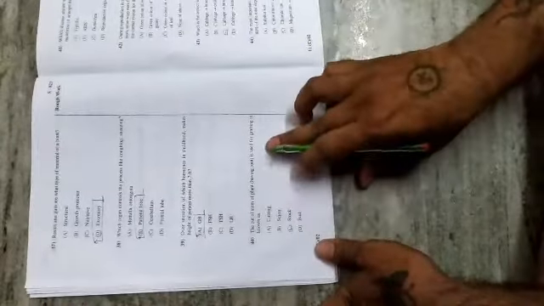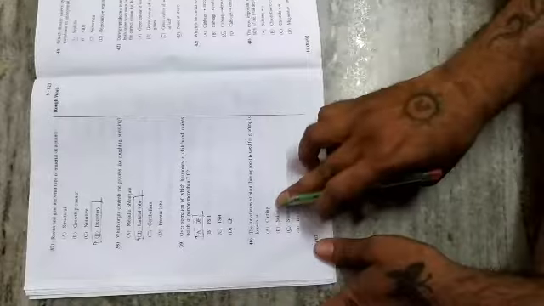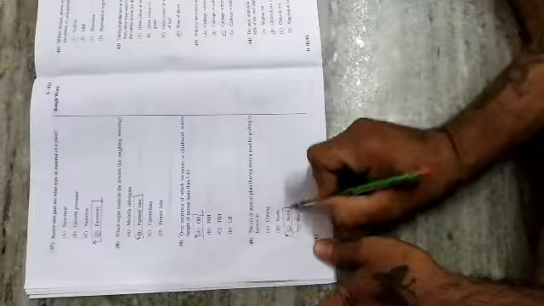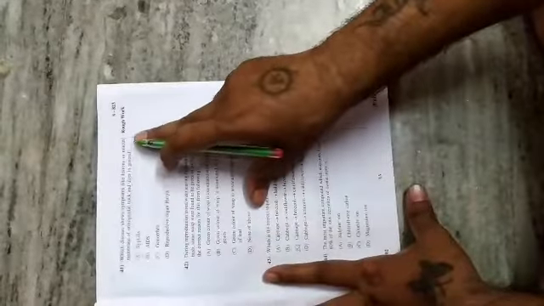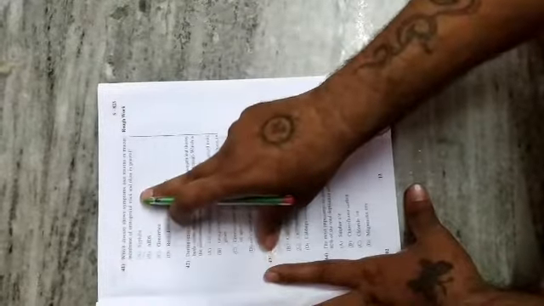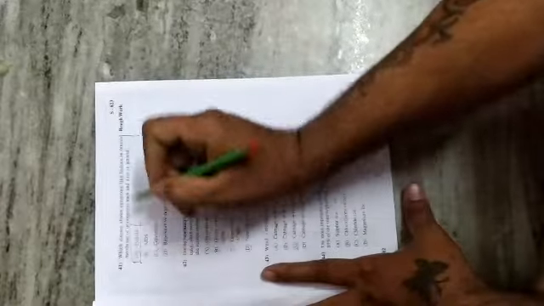The cut stem of a plant having root, used for grafting, is known as stock. C. Answer is C. Which disease shows symptoms like lesions in mucous membrane of urogenital tract and ulcers in general? It is syphilis. A is the answer.